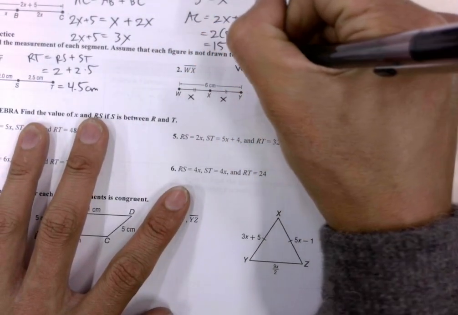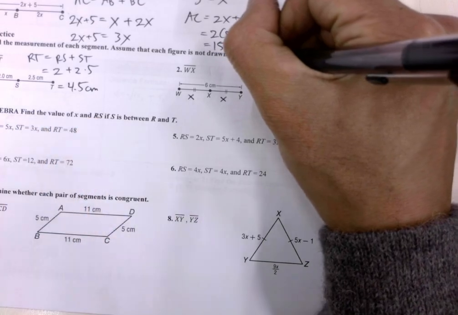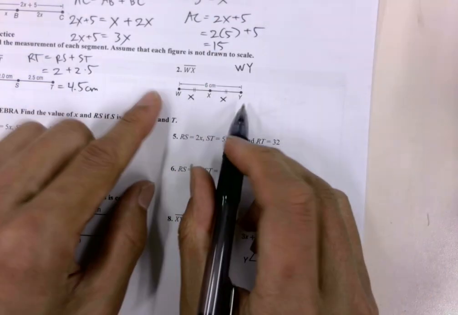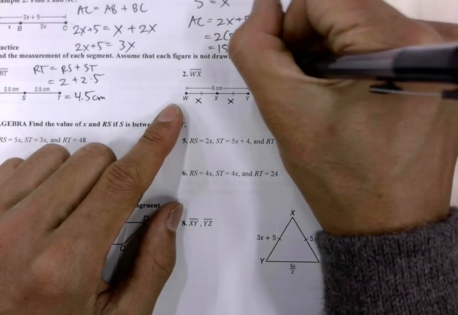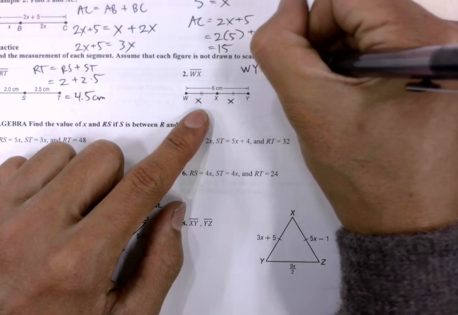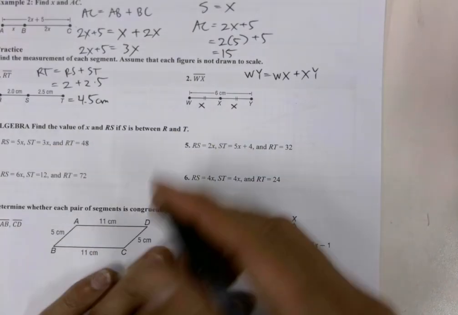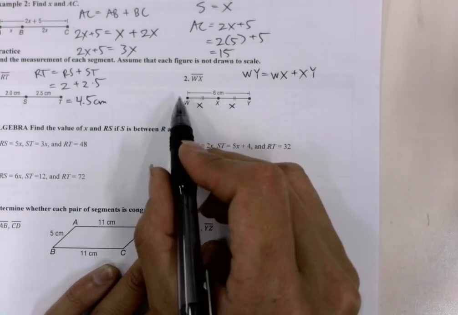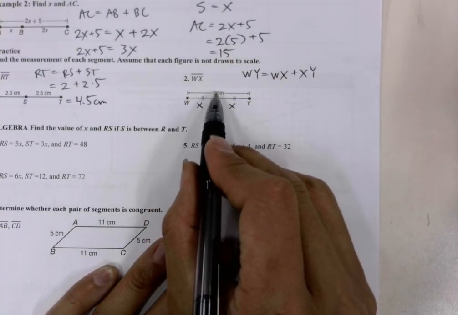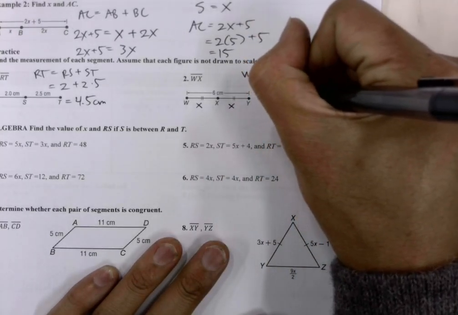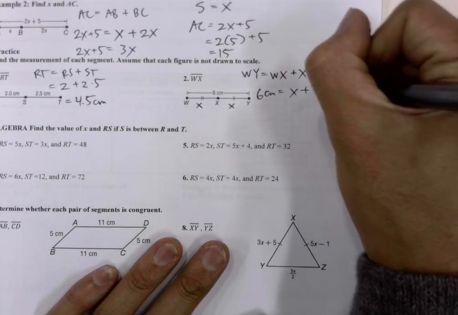So it's going to say WY, the entire segment, is equal to the first line segment, WX plus XY, like so. And then we go ahead and plug in all of our values. We know that WY is equal to 6 centimeters. So 6 centimeters is equal to x plus x.